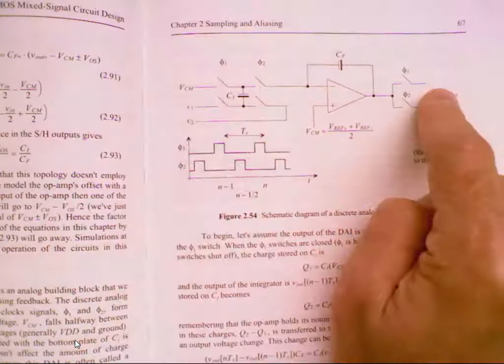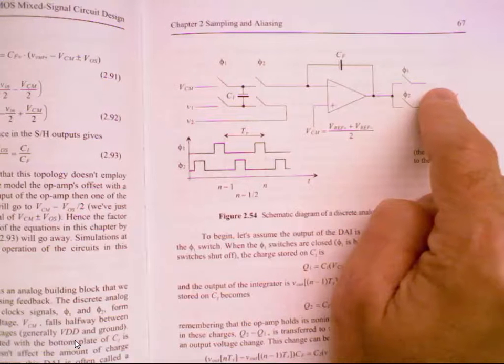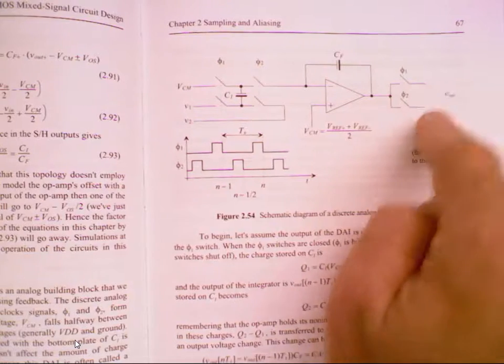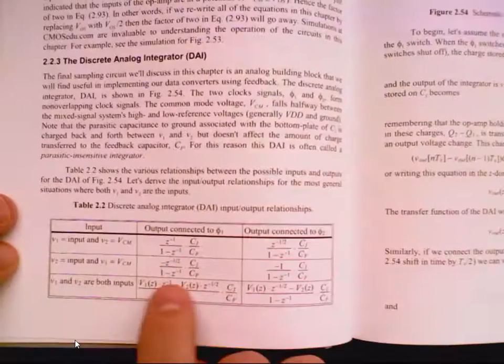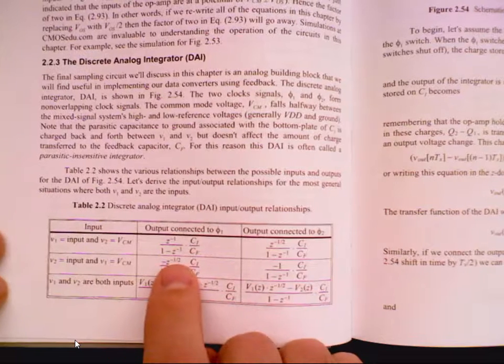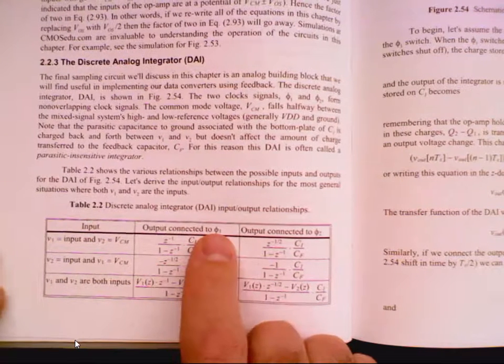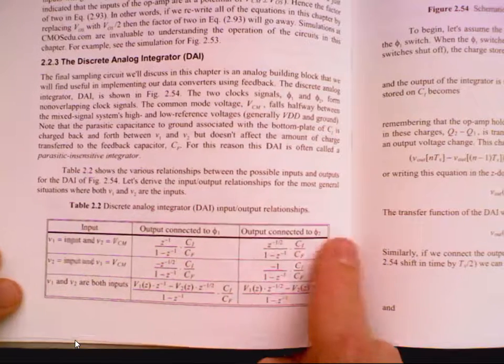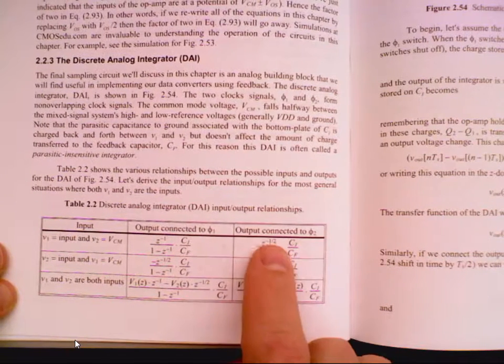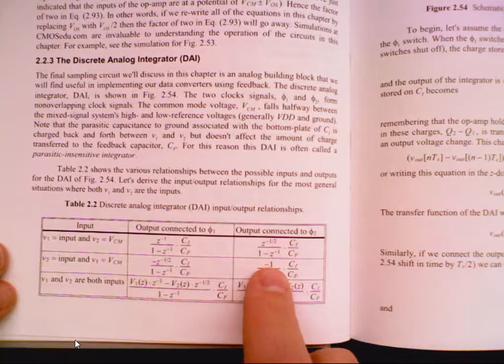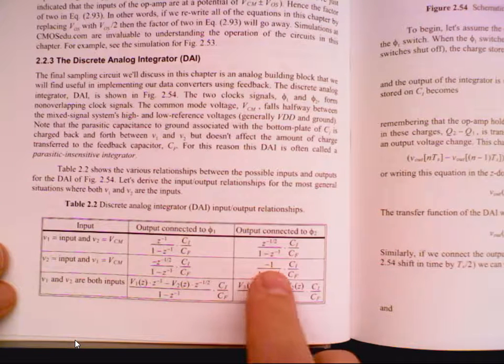Oh yeah, that's right. V2 is connected to Vout, so that gives you the extra clock cycle delay. So this would become z to the minus 1. If it's connected to phi1, it adds a whole clock cycle, and if you connect Vout through the phi2 switches, then you would just add a half clock cycle delay. So like this one here would be z to the minus 1 half.